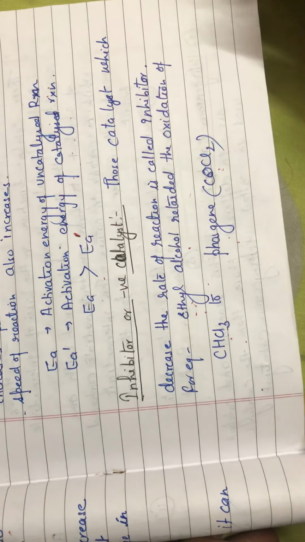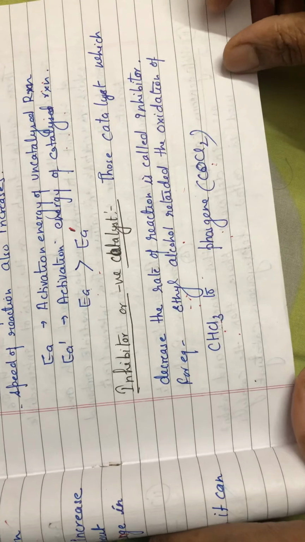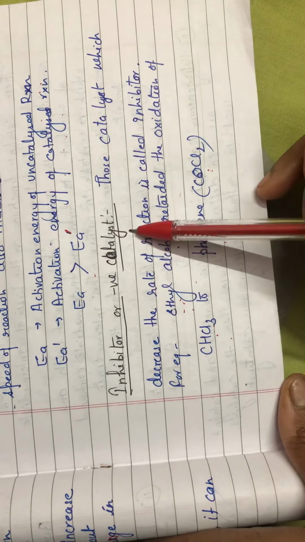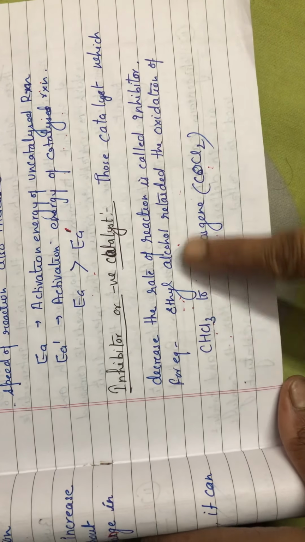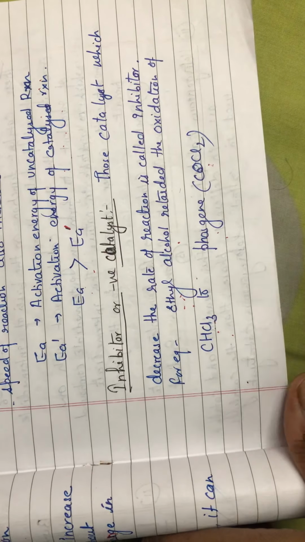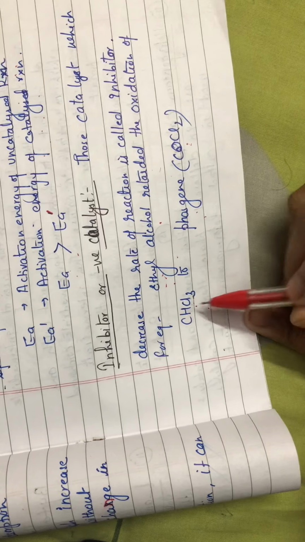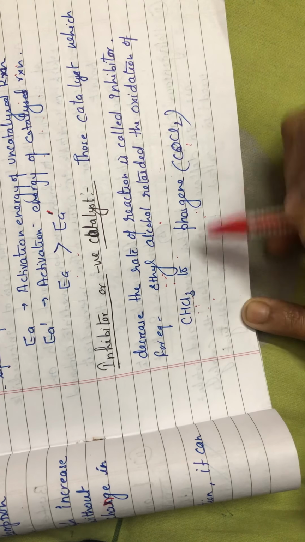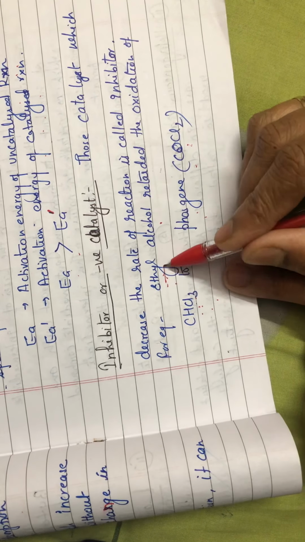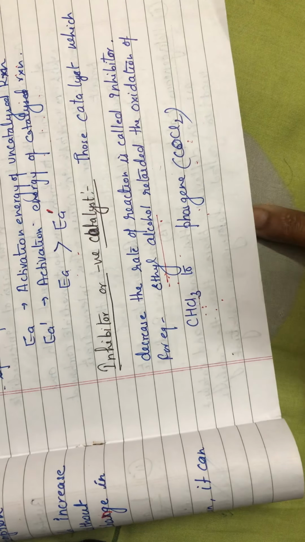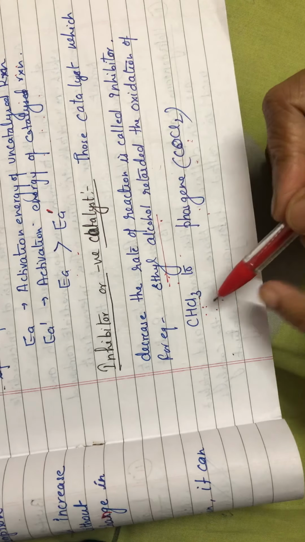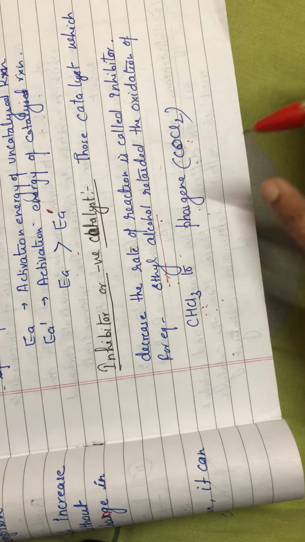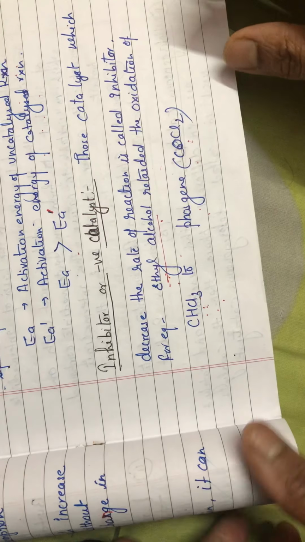Okay, let us start the next topic of catalysts. Inhibitor or negative catalysts. Those catalysts which decrease the rate of reaction are known as inhibitors. For example, in the conversion of chloroform to phosgene gas, if you use ethyl alcohol as a catalyst, this ethyl alcohol acts as a negative catalyst and it will decrease the speed of oxidation of chloroform into phosgene.